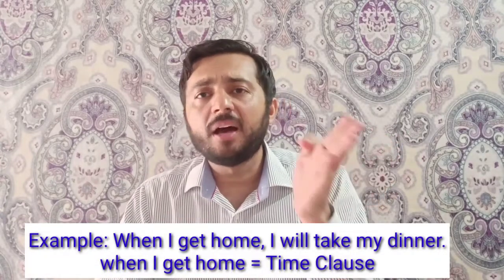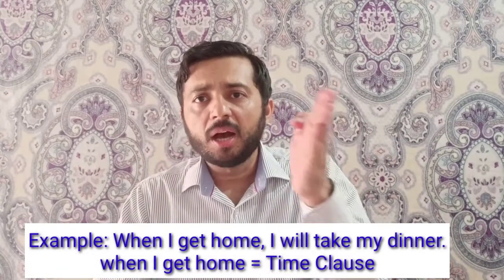So now we'll have a few examples of all the conjunctions that I've already stated with respect to time conjunction or subordinating conjunction. Now the first sentence I would like to use here: when I get home, I will take my dinner. Here you see the dependent clause, when I get home. So the time I get home, I will take my dinner. So the clause which is when I get home, this is the time clause. I will take my dinner, this is an independent or main clause, and this combination is known as complex sentence.